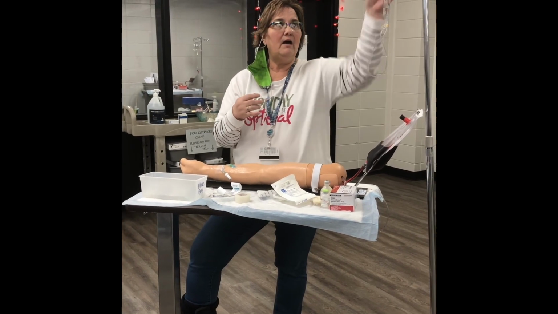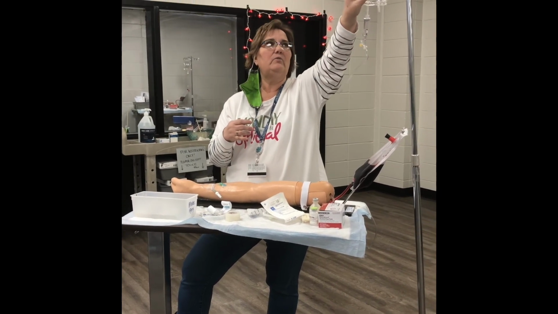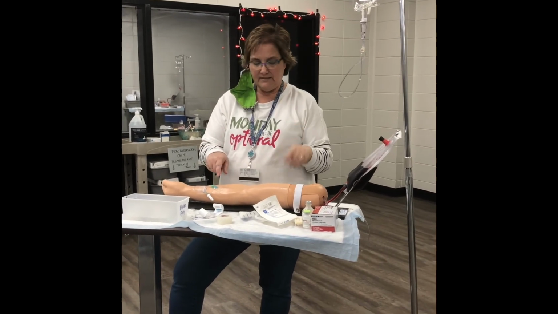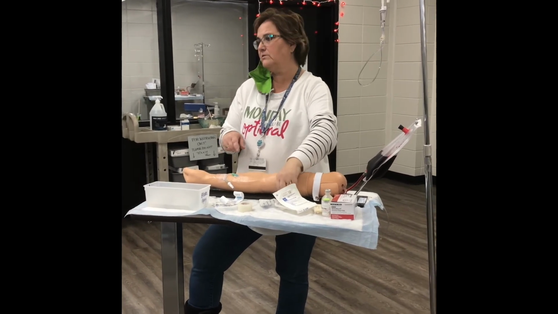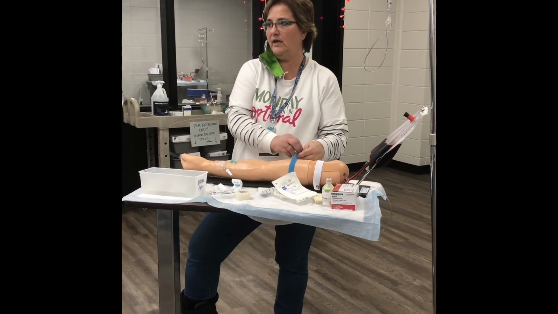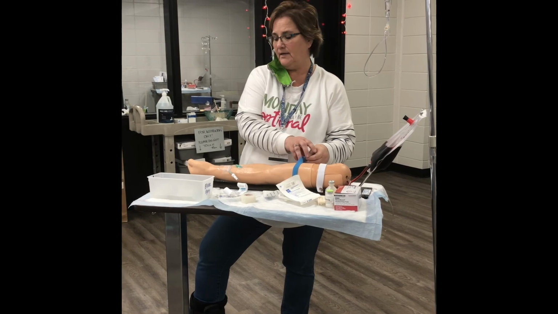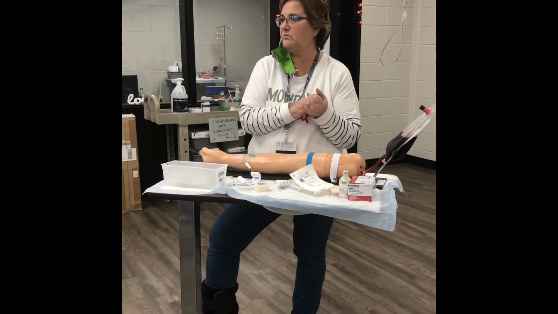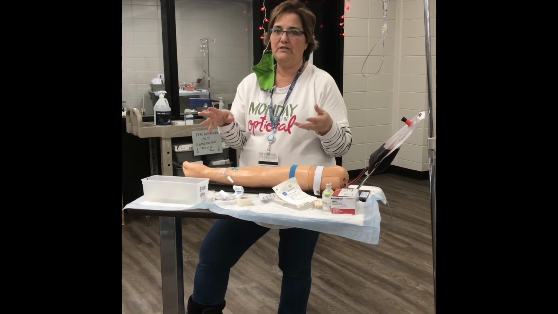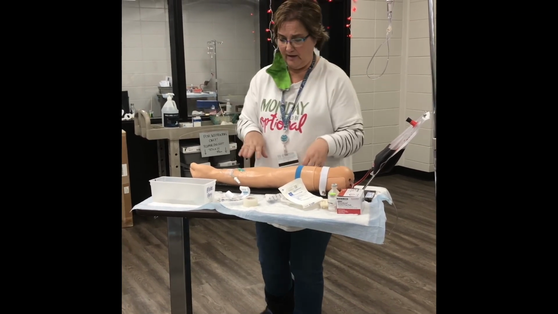Charting that. Normal saline DC'd with approximately 220 milliliters left in the bag. IV site without swelling, coolness, heat, redness to site. Flush with 2 milliliters normal saline with no swelling at site. And of course, how you left the patient and how they tolerated it. I'm not gonna go through all that.